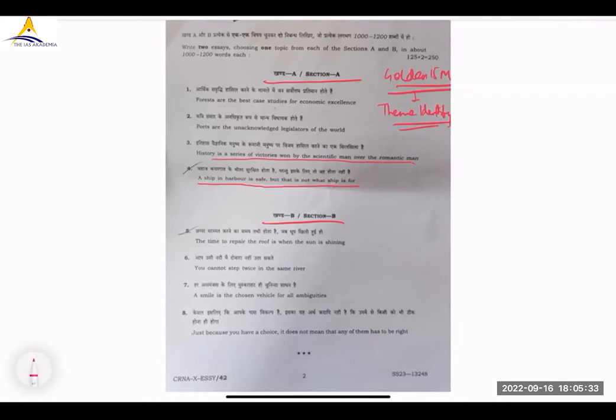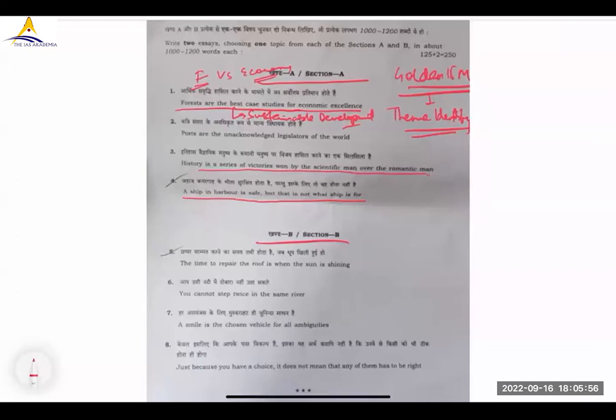Forests are the best case study for economic excellence. That is, on one side there is forest versus on the other side economy. Can I say in one word, this is sustainable development? Yes. So very easily the theme that I have identified is sustainable development, because on one side there is forest, on the other side economic excellence. Another theme I can write is environment versus economy. There is environment on one side and economy on the other side. Or anthropogenic impact on environment. So from all of these, the theme gets identified.